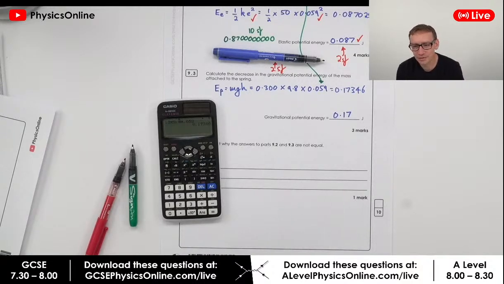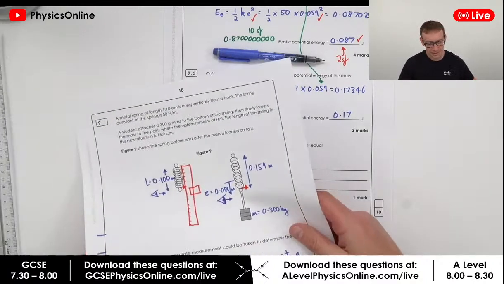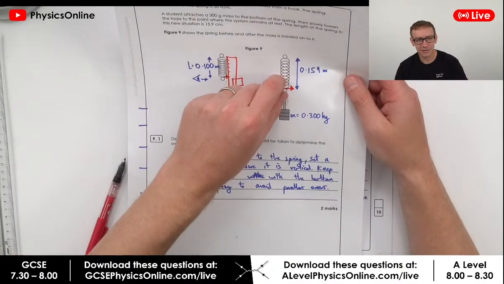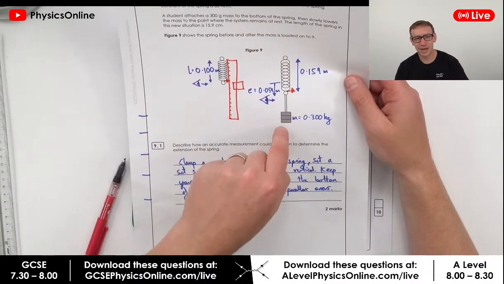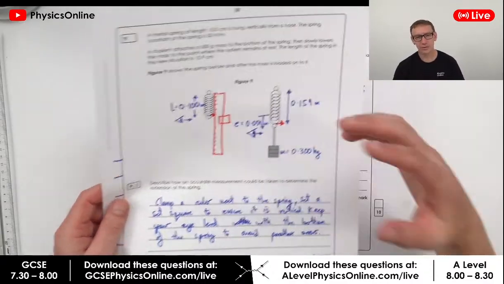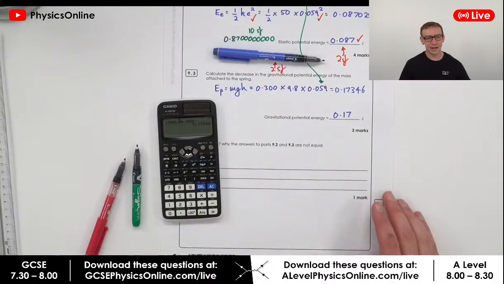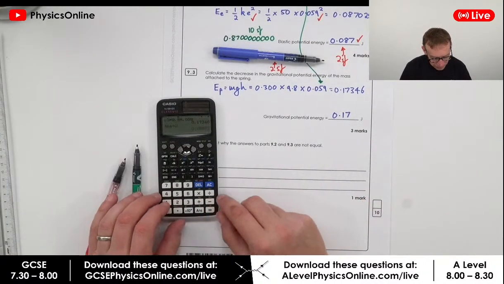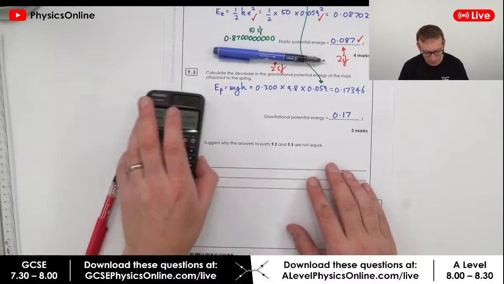Then, of course, people are asking about the mass of the spring itself. I would say that the mass of the spring is negligible compared to the 300 gram mass that we have on here. So yeah, we're going to ignore that because what we try and do in physics and science is make things as simple as possible.